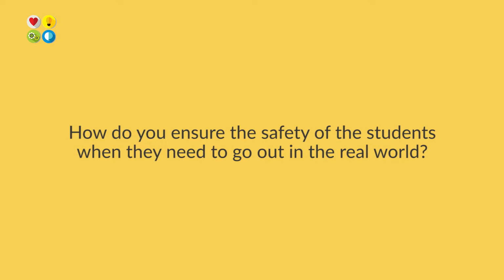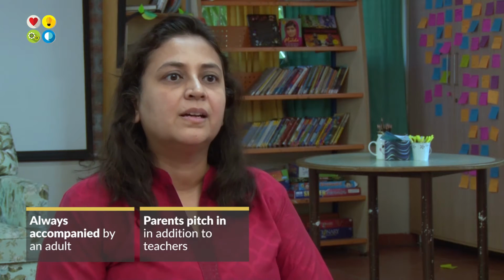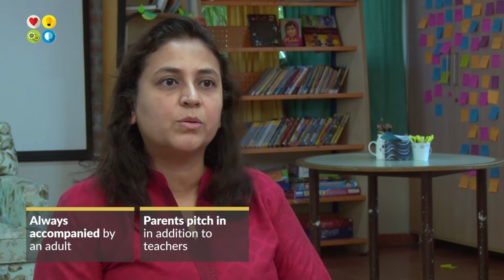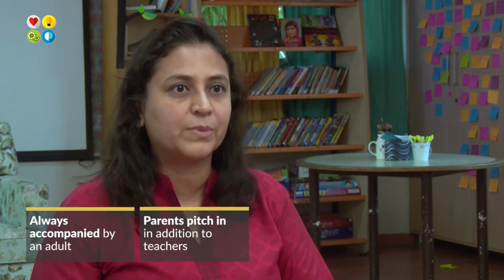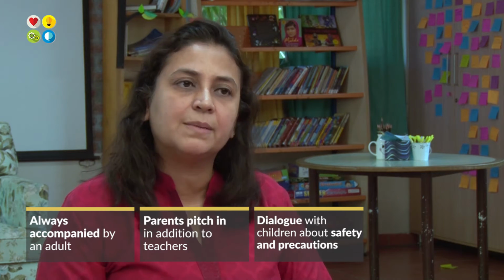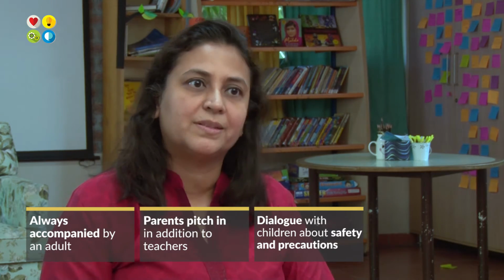How do you ensure the safety of the students when they need to go out into the real world? Well, there's always an adult accompanying the children if they're out in the city doing some amount of work with the client project. And here's where we appeal to the parents as well to pitch in at various points if the teachers are not able to accompany the children. We of course also have a dialogue with the children before the client project starts, and through the different points at which they might be going out, to talk to them about safety and precautions they must keep in mind when they're meeting different kinds of people.